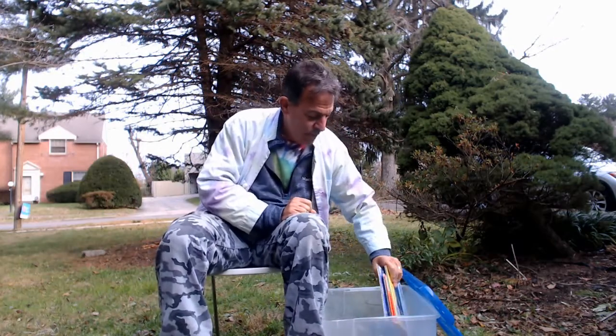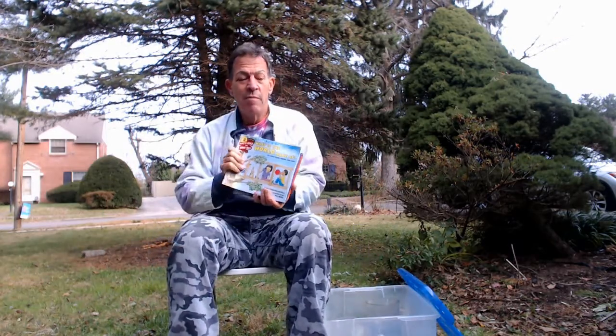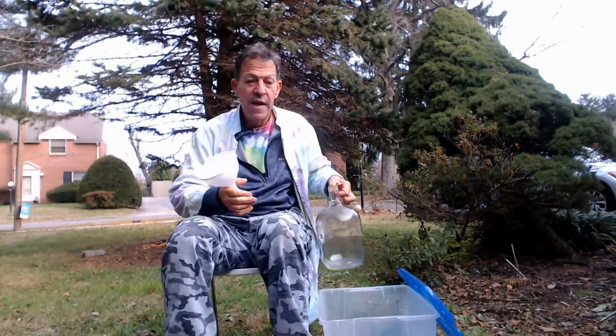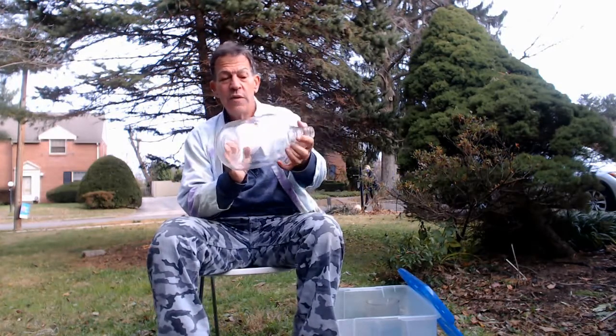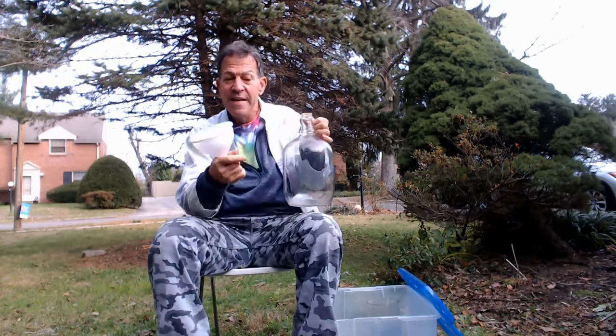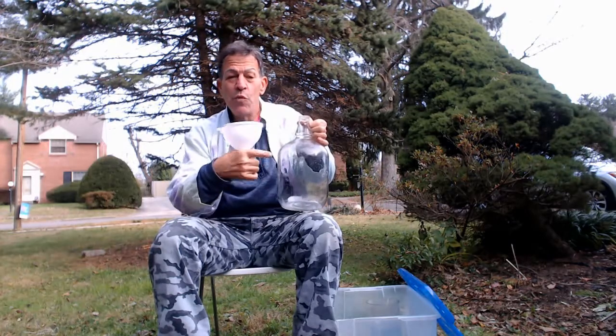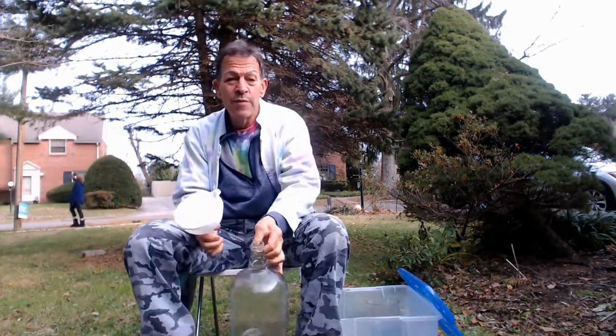So, look at these books about matter. They all take up space. Every book takes up space. And look at this bottle. This bottle takes up space, and inside this bottle is filled with air, and air takes up space.